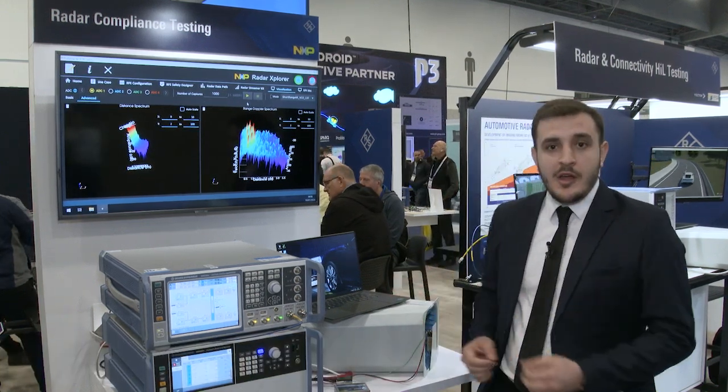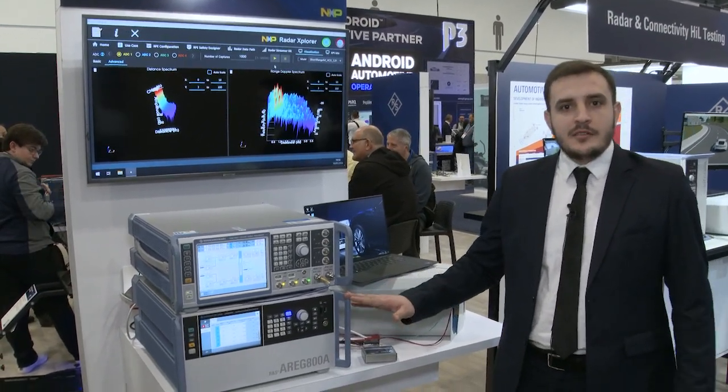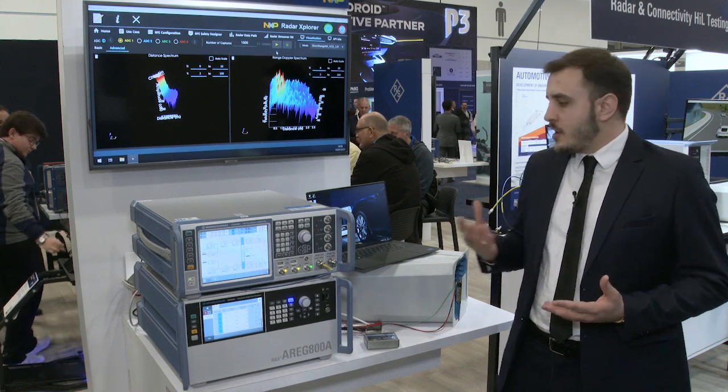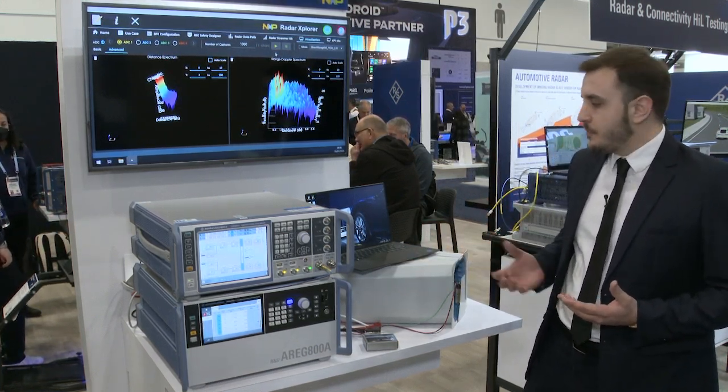I'm a product manager at Rohde and Schwarz, and today it is with great pleasure to show you a test setup where the REG800A is the core element. Here the REG800A is the back end of this test system, and we use this instrument to generate the targets for the radar under test.